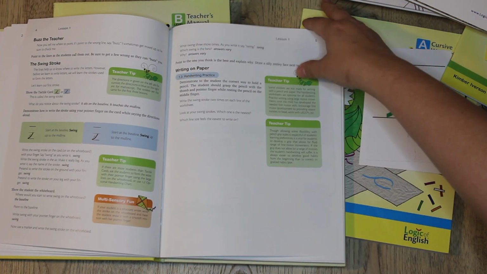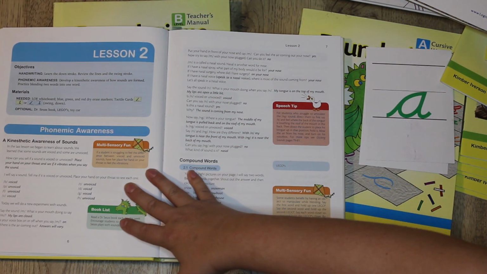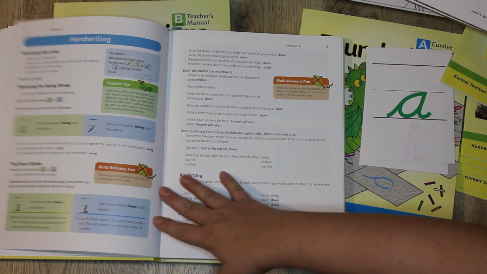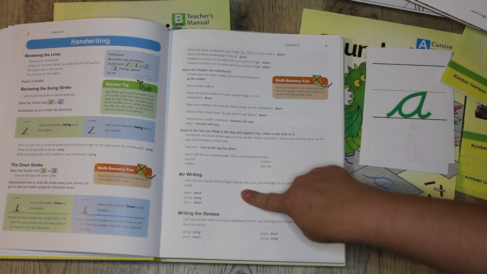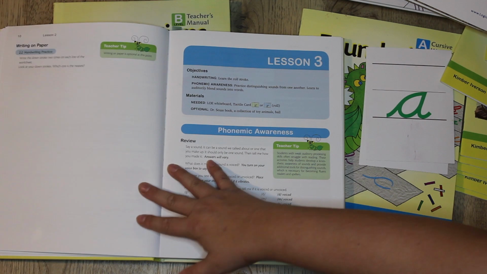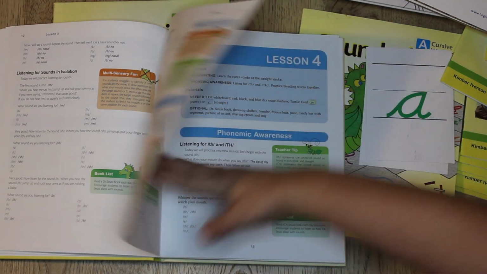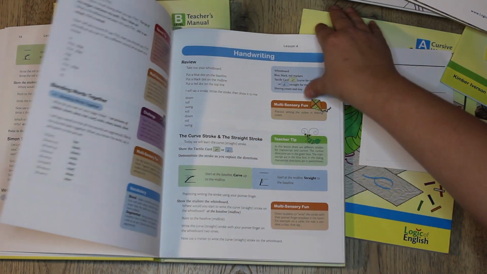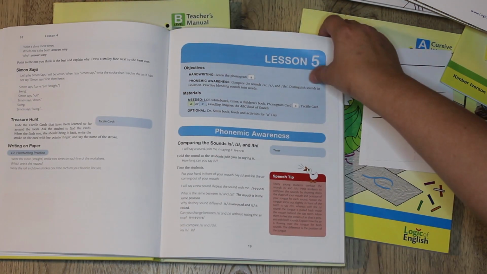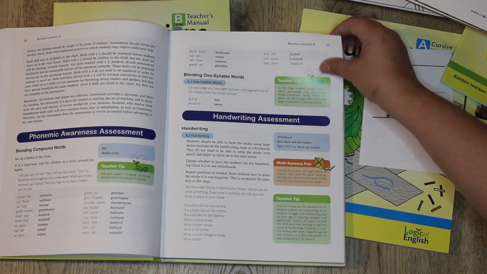And another thing that I really loved about this program was that it had tons of games in it, like air writing. And let's see if I can find one for you. I know there's one in lesson 7.